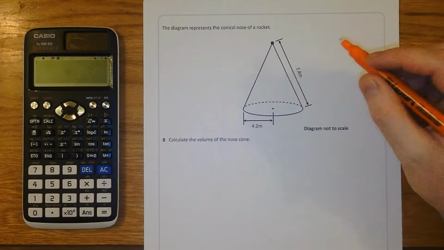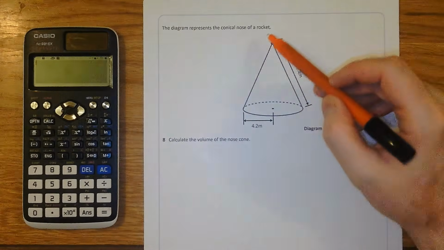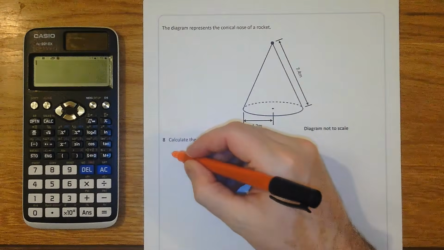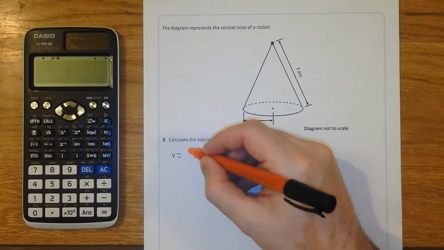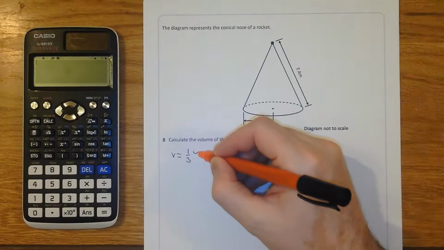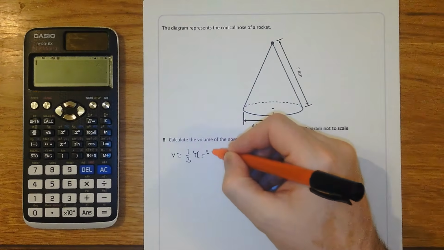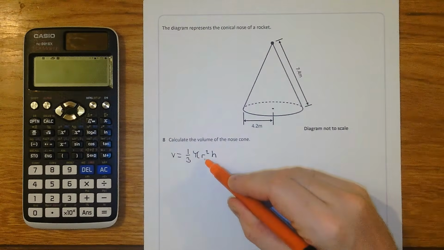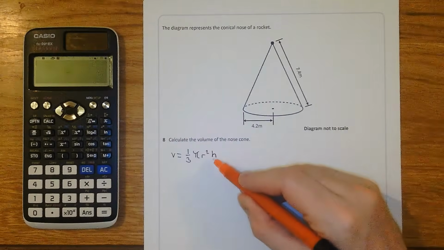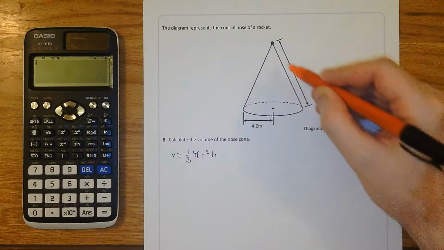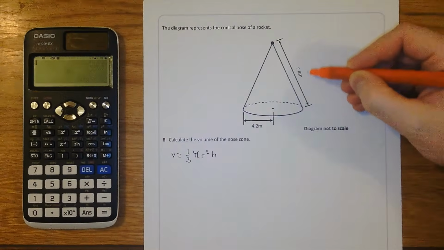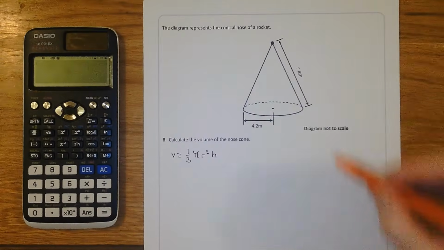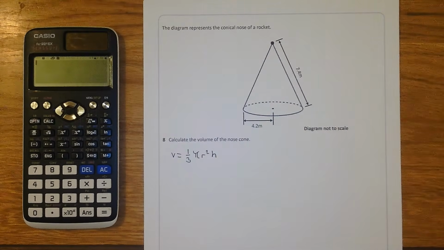Question 8. The diagram represents the conical nose of a rocket. Calculate the volume of the nose cone. The volume of a cone is given in the formula sheet as 1/3 pi r squared h. Let's see if we've got those variables in our diagram. The radius is shown, that's useful. The height, however, this is not the height, this is the slope length. The height would be perpendicular, straight up and down. So we need to convert this slope length into a height.